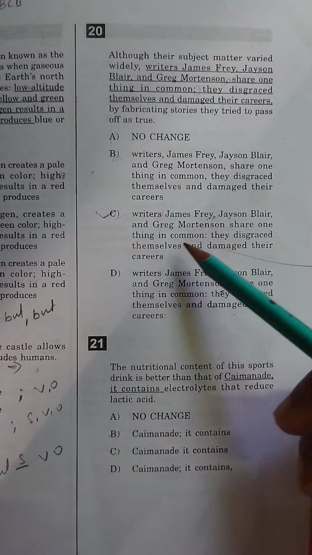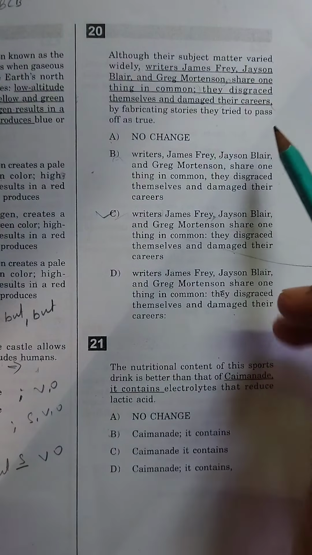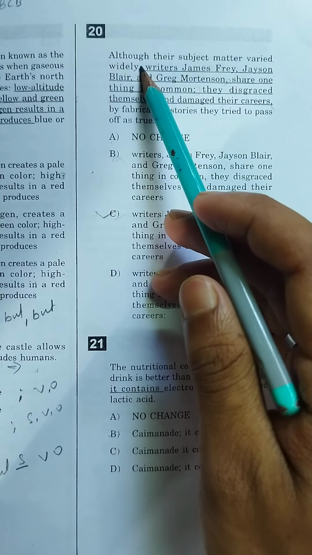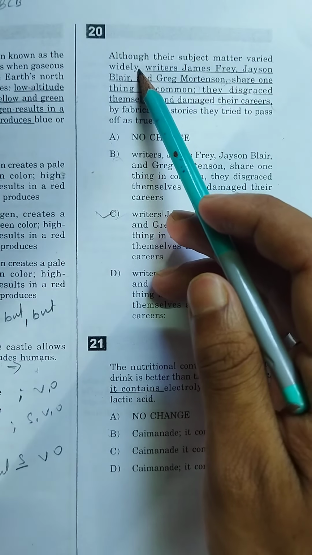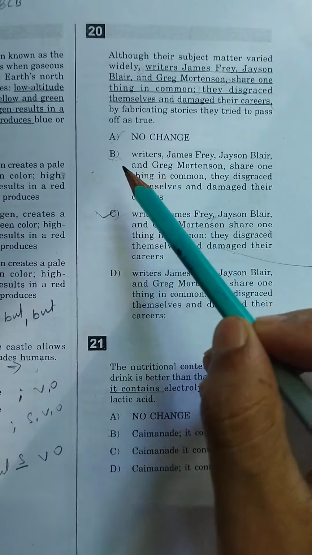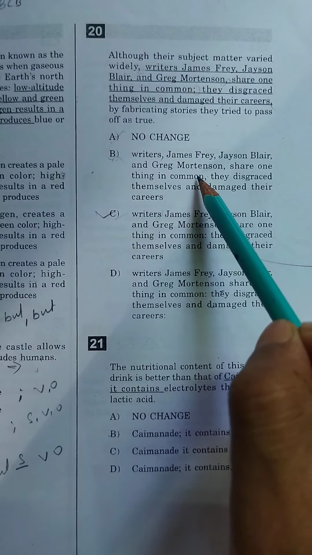They disgrace themselves and damage their careers. We don't have to use a comma again here. So in this question, Alpha is wrong without any reason, a comma here and a comma here is used. In Bravo there is also a comma, we need a semicolon here, so that is wrong.